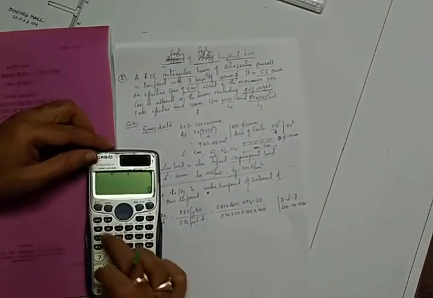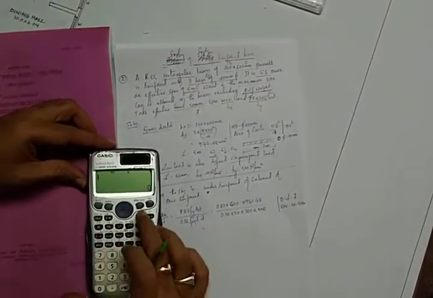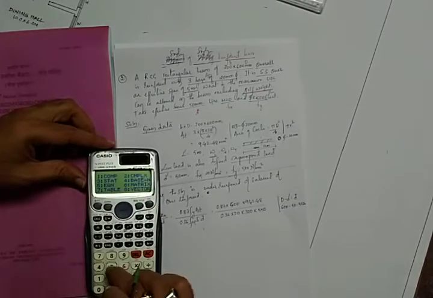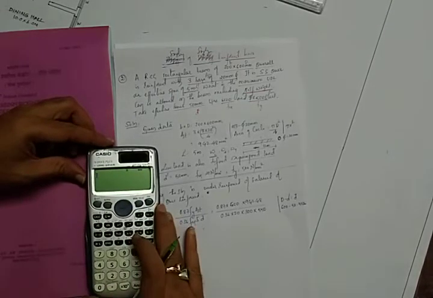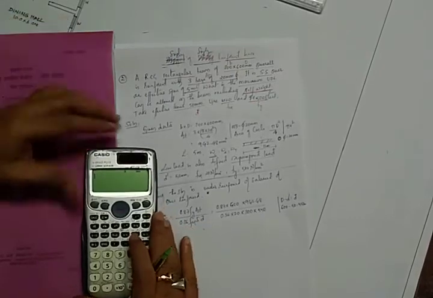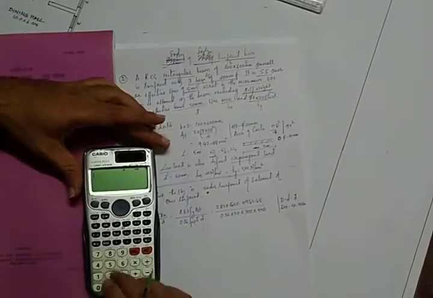So a minute. If you calculate this, observe the calculator. You will have to select the mathematical mode.